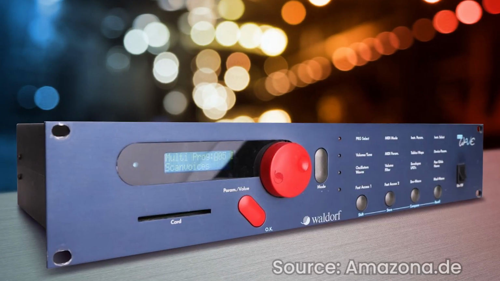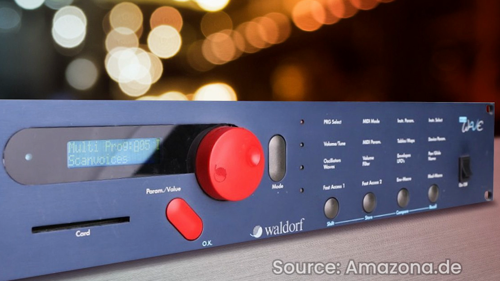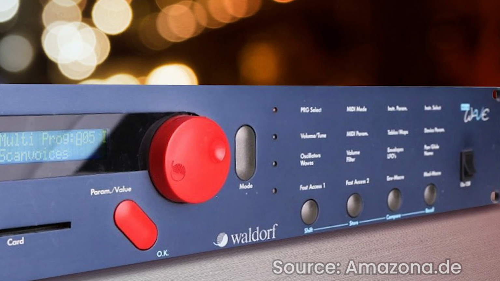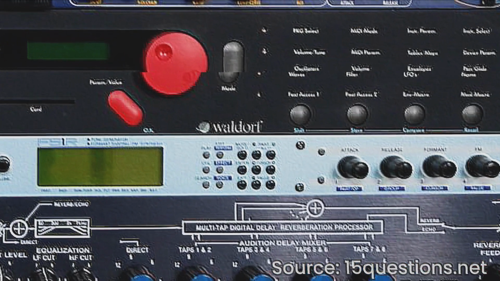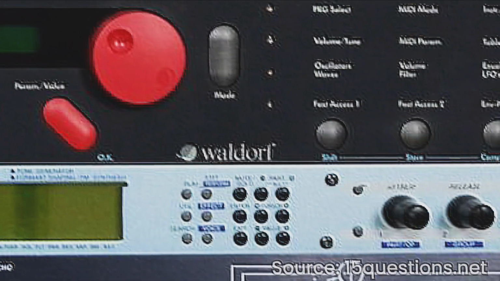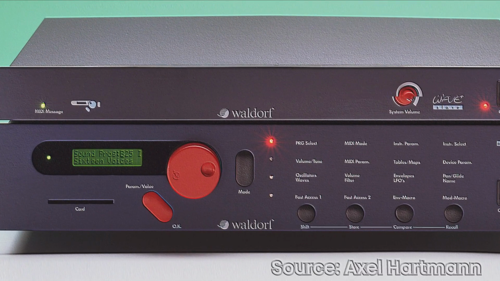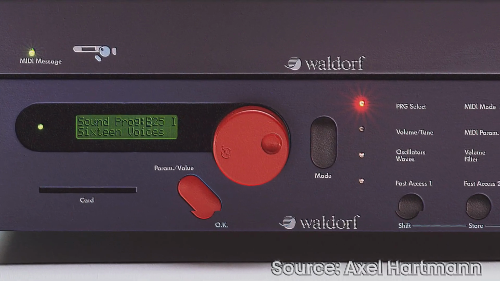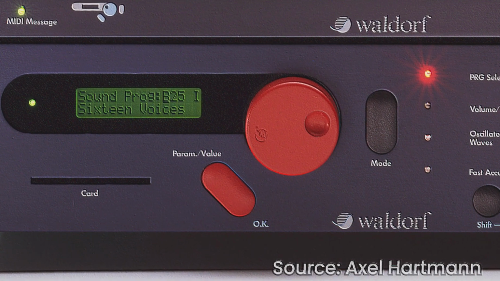Released in 1989, the Waldorf Microwave was like nothing else on the market. It wasn't just a synth, it was a revolution. This was the machine that brought wavetable synthesis into the mainstream, giving producers the power to craft evolving, otherworldly sounds that analog gear simply couldn't match.